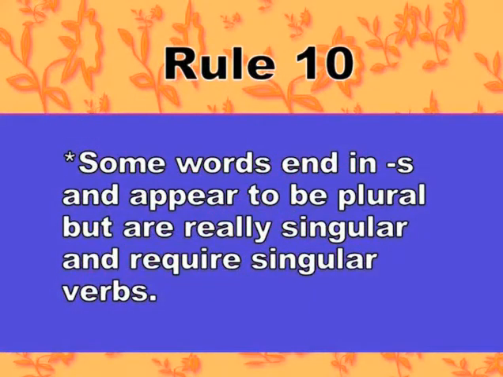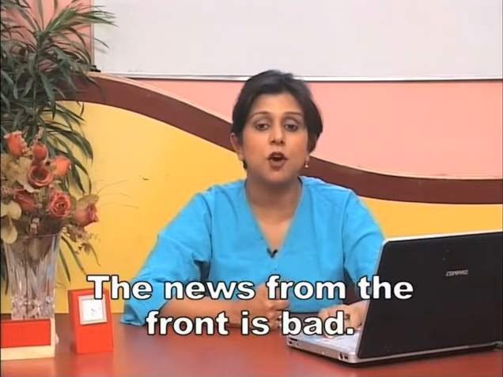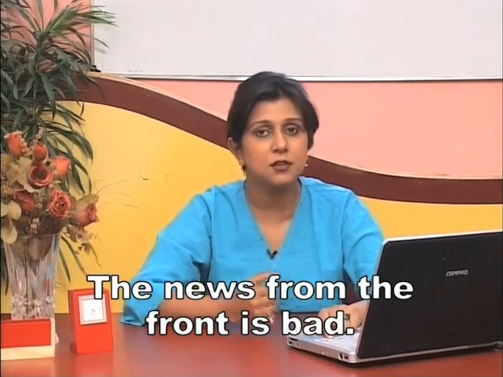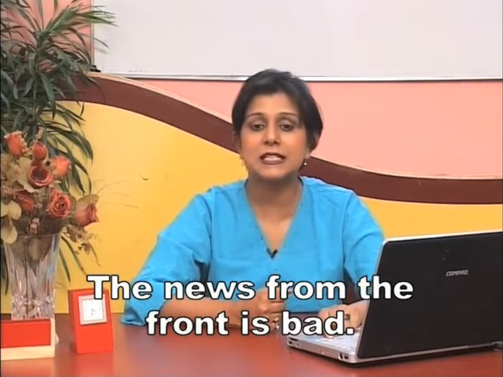Another rule is that some words end in S and they appear to be plural but are really singular and they require singular verbs. For example, the news from the front is bad. So what is the subject here? Correct, it's the news, and the word news is really singular. Therefore, it will take the verb "is." Let's look at another example now.